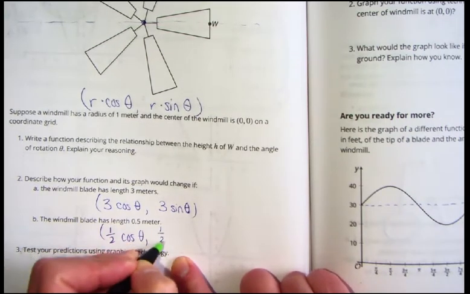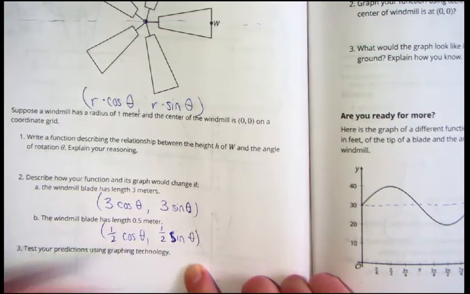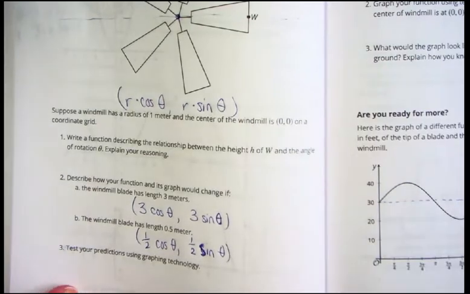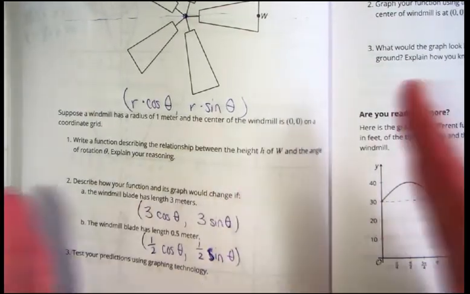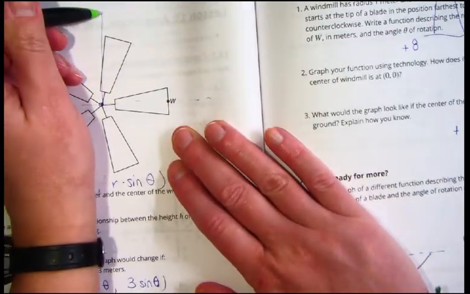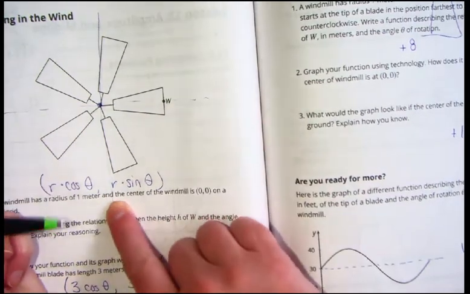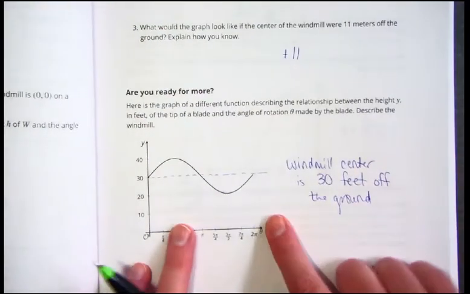Well, if we're using these as multipliers, we're essentially stretching the graph taller and shorter, because if it's a longer windmill blade, it's going to have a taller height at its highest point, and it'll be closer to the ground at its lowest point, or it would have a larger negative. So here, when I look at this, are you ready for more?